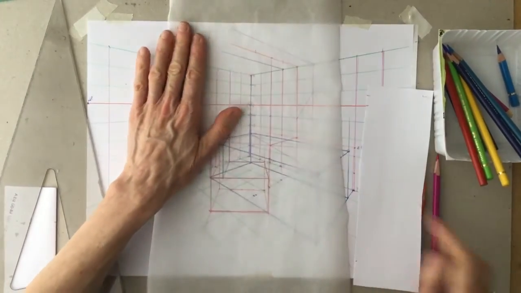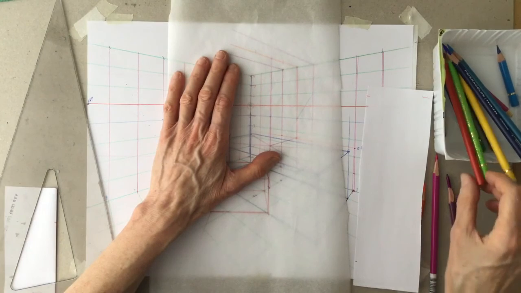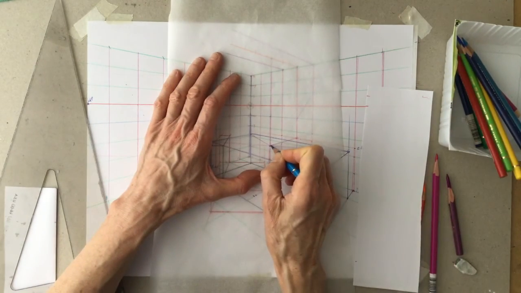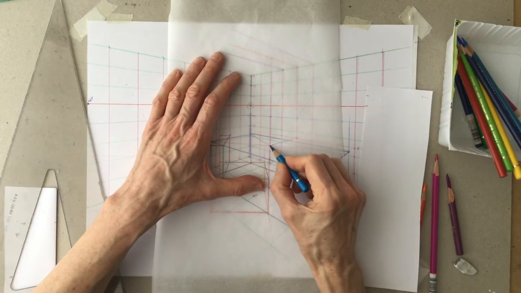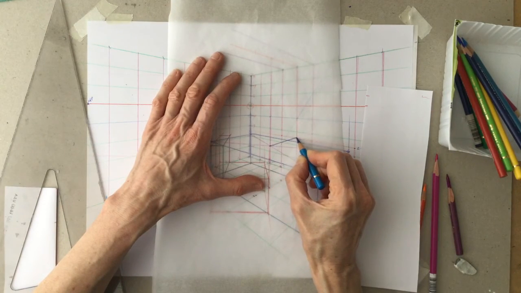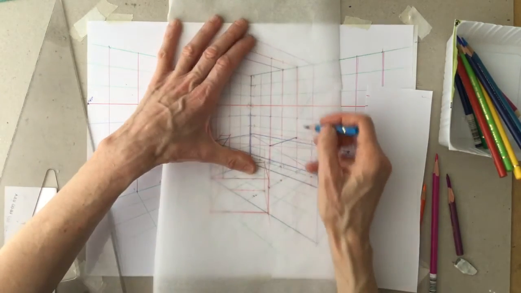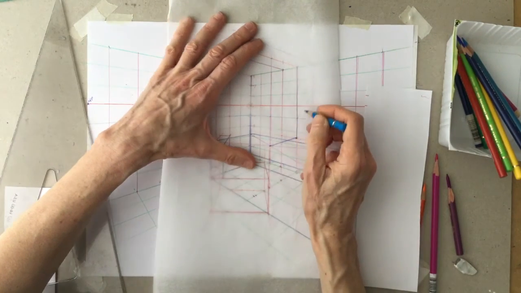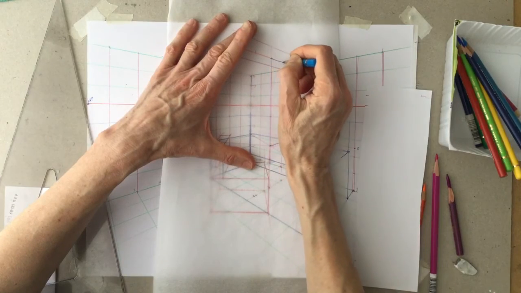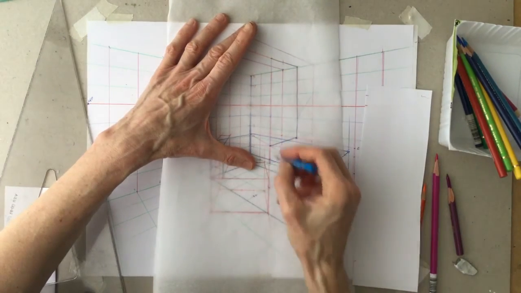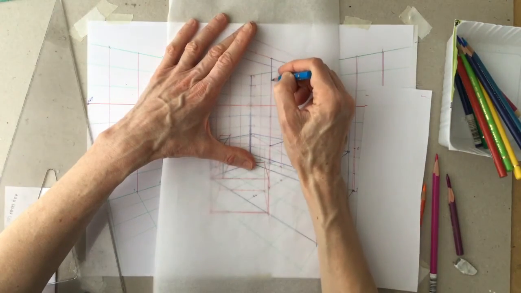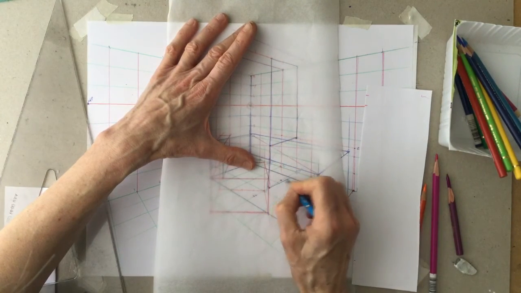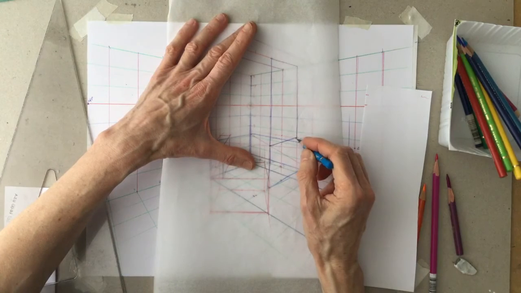Okay, so this is the center of my table, and I brought it back to the wall at 2.5 feet, and then I brought it up to the ceiling, and I also brought it down to the floor. So this makes a box, and for me it's at 4 feet.